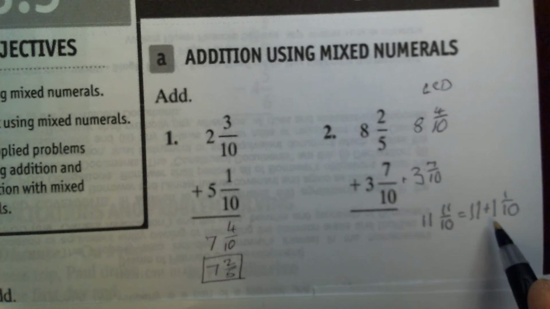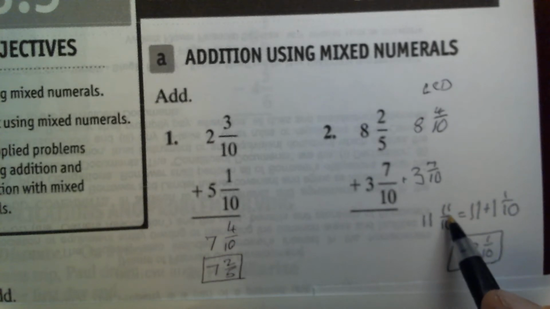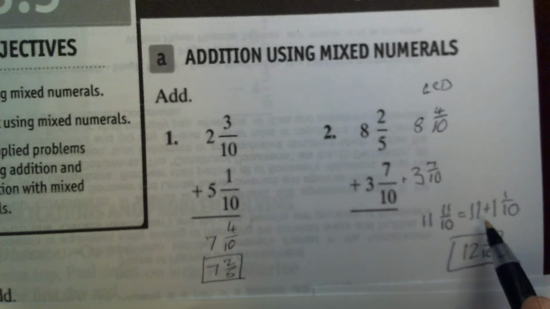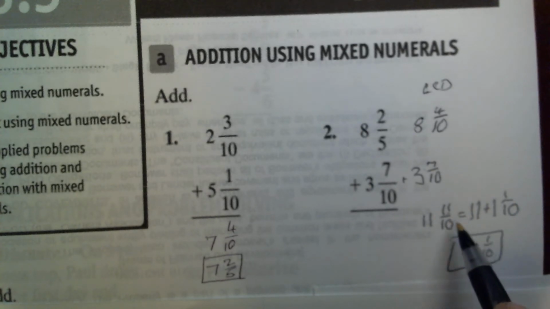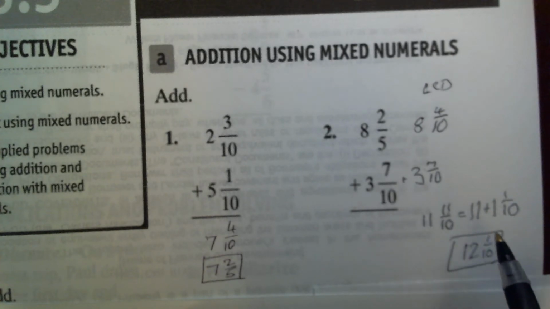So then 11 plus 1 and 1/10 is 12 and 1/10. We just learned how to change an improper fraction to a mixed numeral, 1 and 1/10. And so 11, from adding the whole numbers, 8 plus 3, plus 1 and 1/10 is 12 and 1/10.